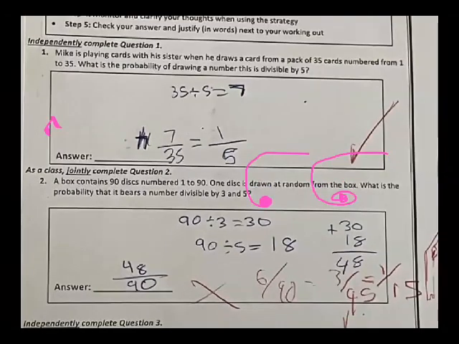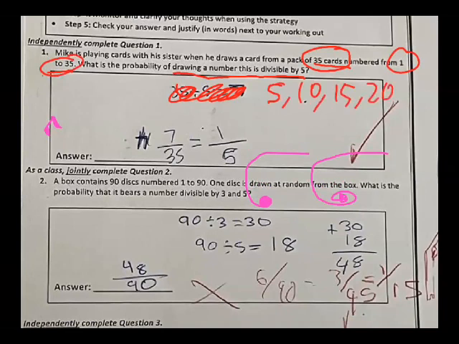Chalo. Mike is playing cards with his sister, and he draws a card from a pack of 35 cards, numbered 1 to 35. What is the probability of drawing a number that is divisible by 5? How many numbers are divisible by 5 from 1 to 35? Tell me: 5, 10, 15, 20. We do 35 divided by 5 equals 7. Excellent. So it is 7 over 35.